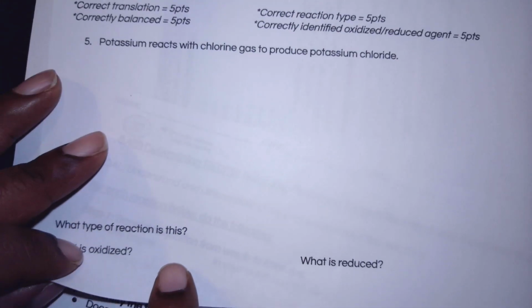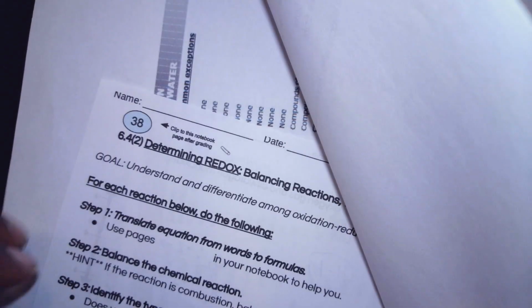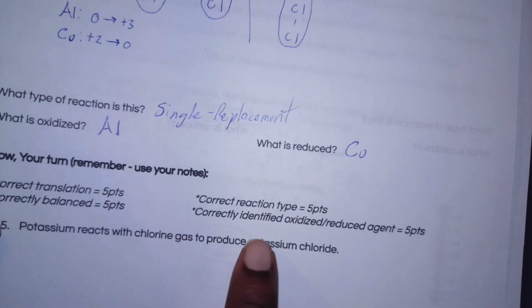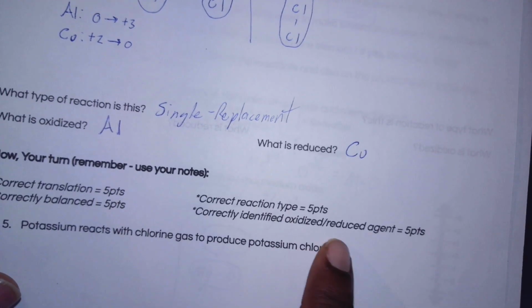Okay, what type is it? You can find the description right here or in your notes. And then 5 for correctly identifying what was oxidized and reduced.